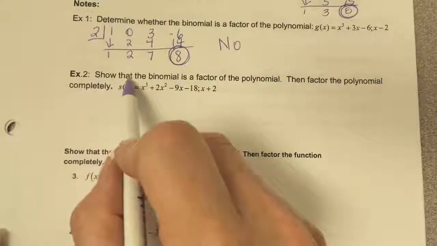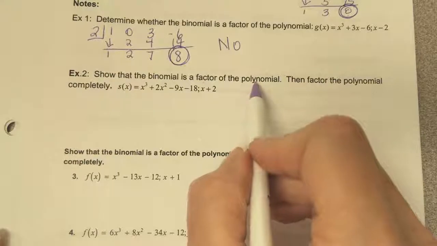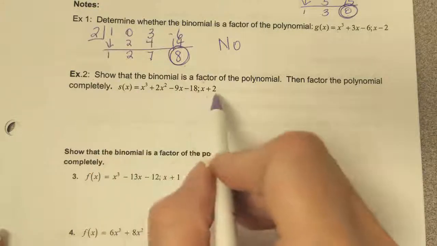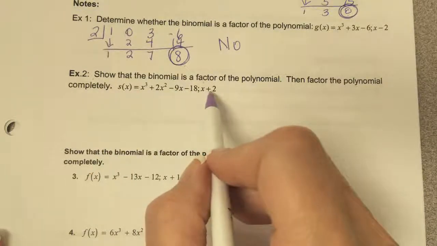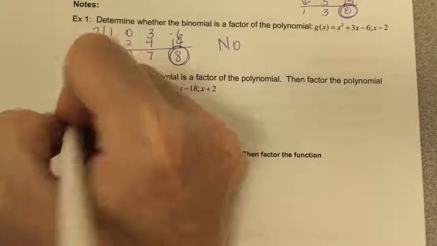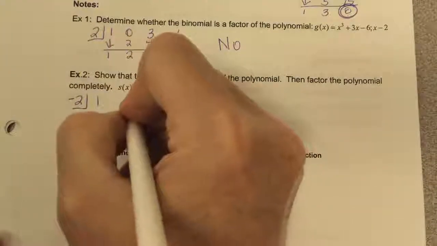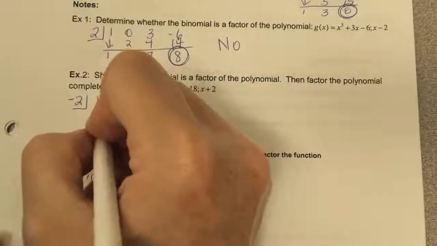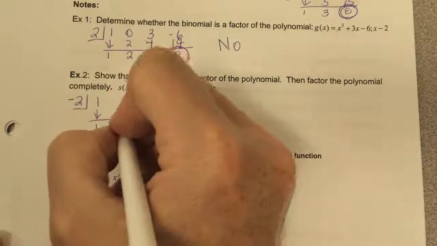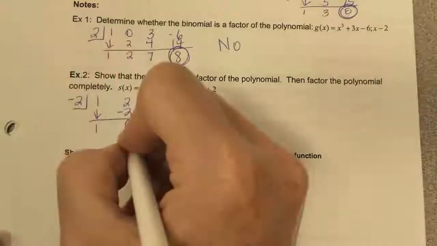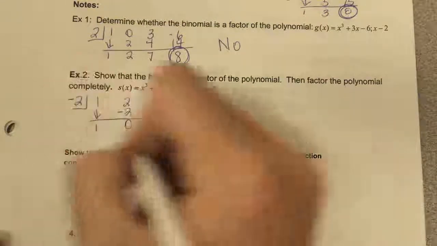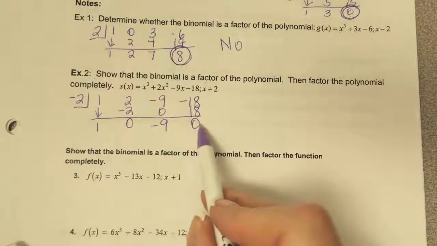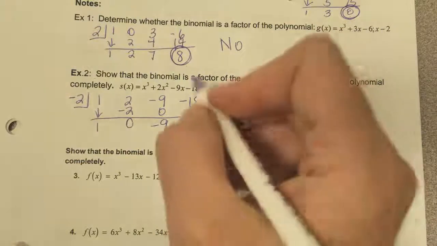In example 2, it says to show that the binomial is a factor. So now they're telling us it definitely is a factor, and then factor the polynomial completely. What's my k value? Negative 2, so that's going to go in the box. Coefficients are 1, 2, negative 9, negative 18. I bring this down. I multiply and add, multiply and add, multiply and add. Is it going to be a factor? Yes, and it's supposed to be.